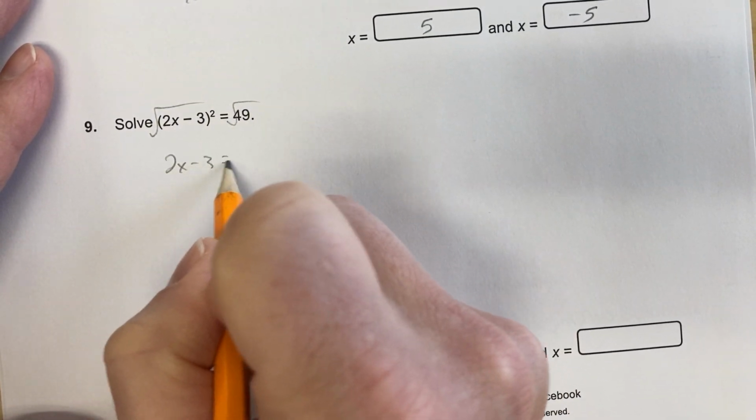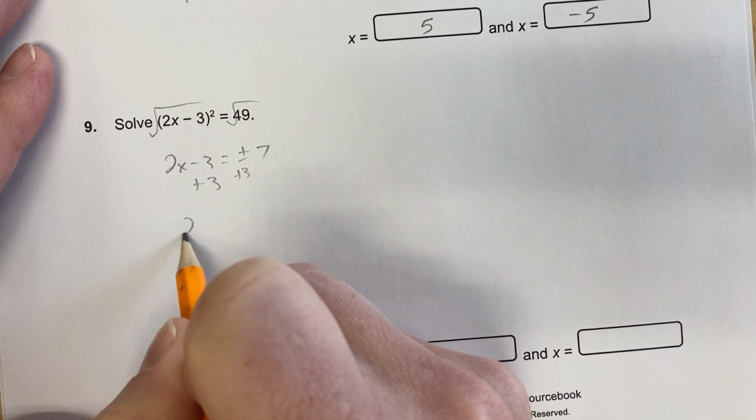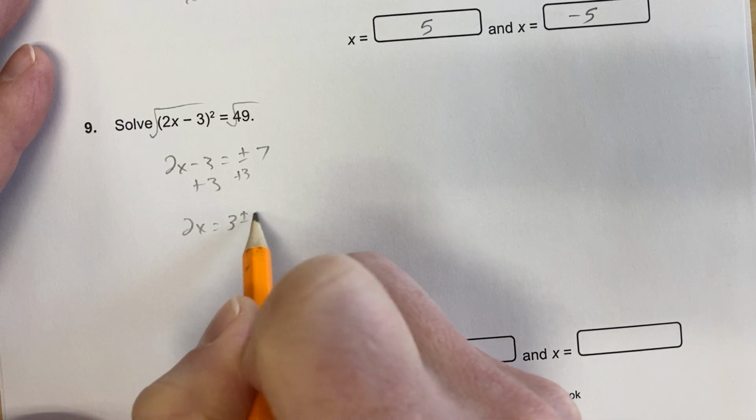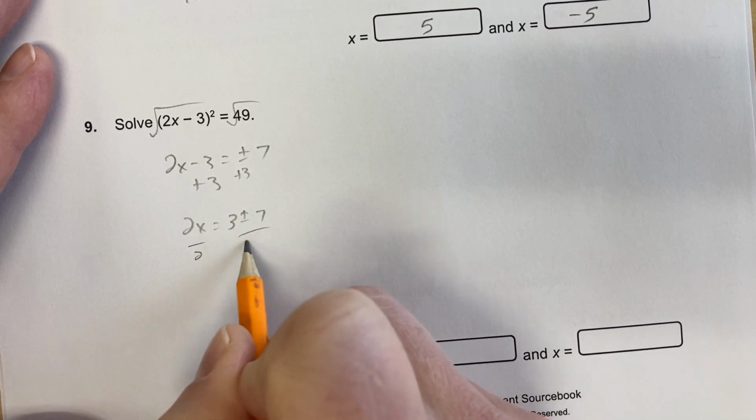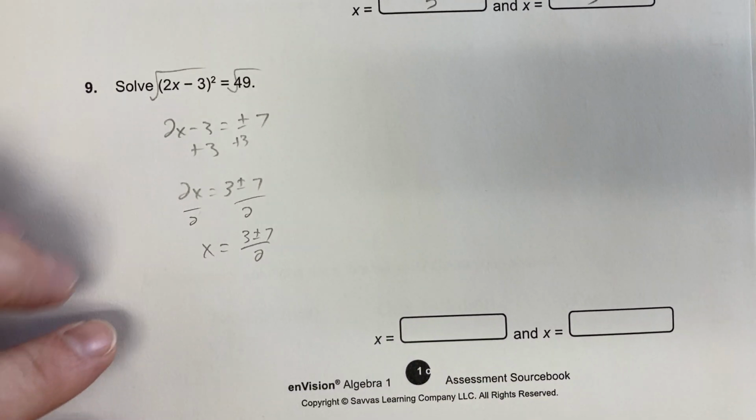2x minus 3 equals plus or minus 7. We'll go ahead and add 3. So 2x equals 3 plus or minus 7, and then we'll divide by 2, okay? Now, let's go ahead and work that out.